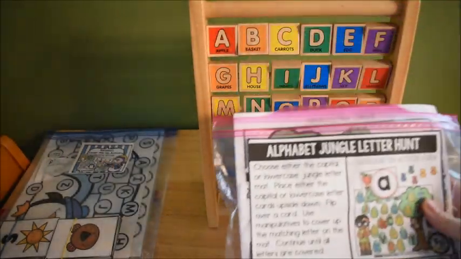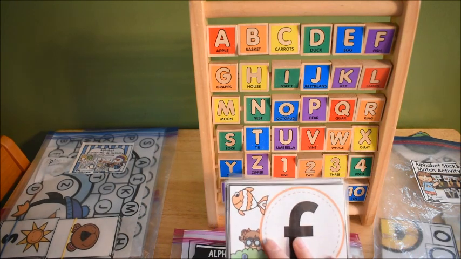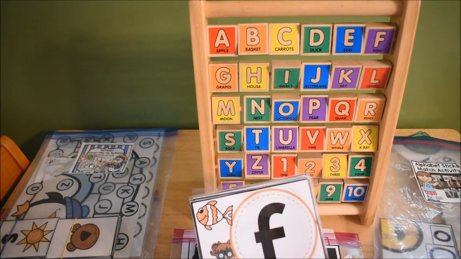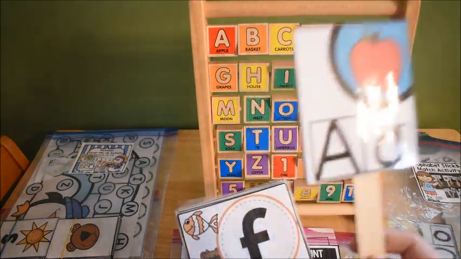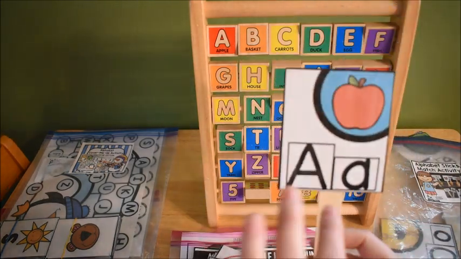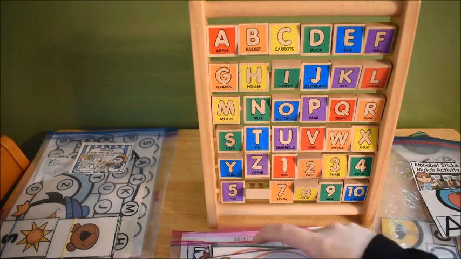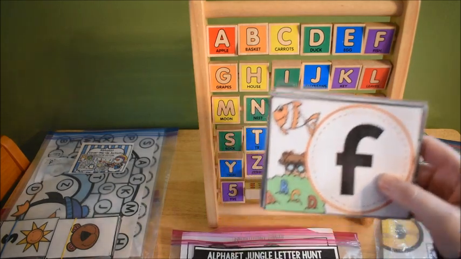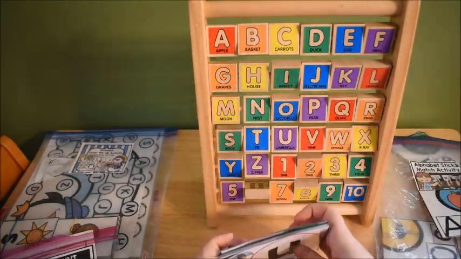Now I took these cards out of an activity I made recently called Alphabet Jungle Letter Hunt, but I also have lots of other lowercase letter alphabet cards. I just didn't have them out. Like, for example, these craft stick cards that I have also come with lowercase letter cards. I pulled these ones out of the activity because I had this activity out for us to do.